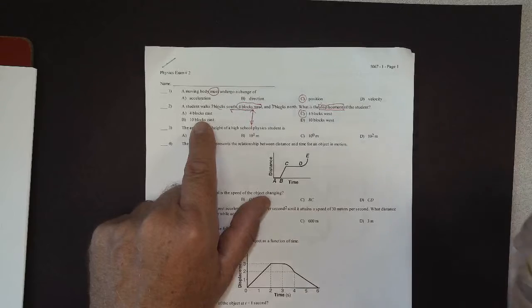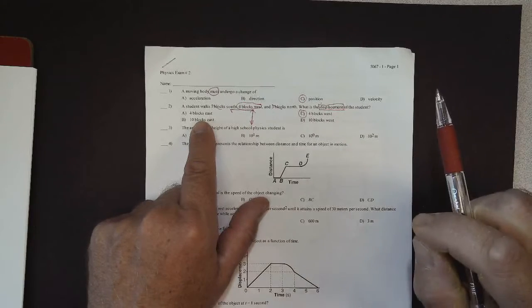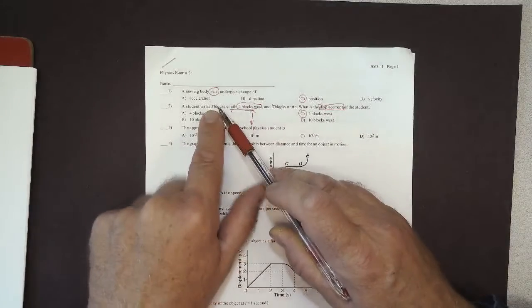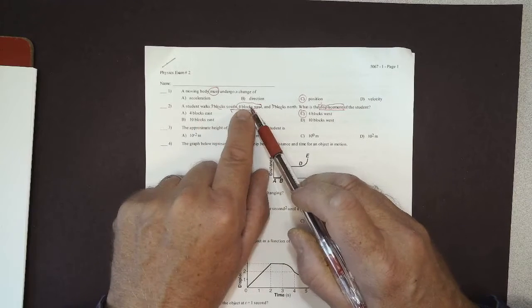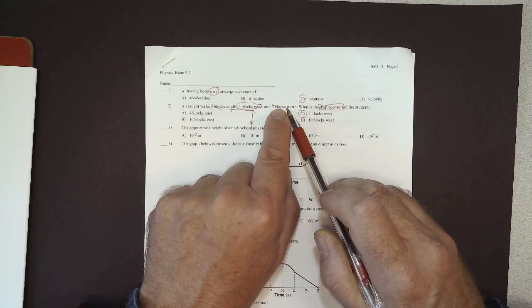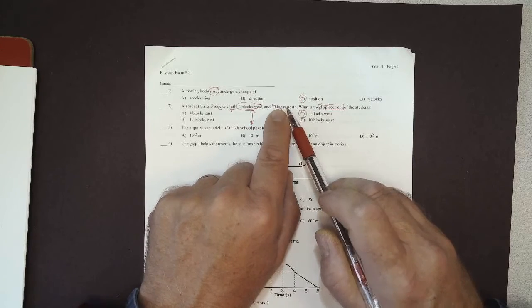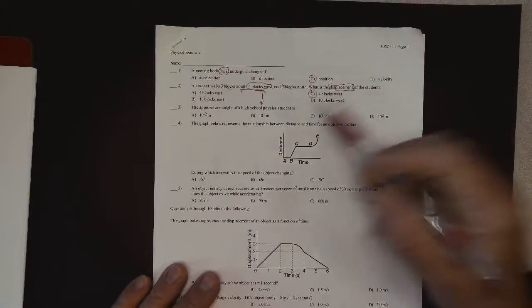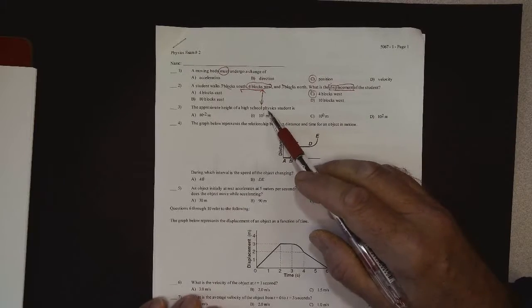Displacement is just interested in where you started, where you finished. If it was distance, that would be 3 blocks plus 4 blocks is 7 blocks plus 3 blocks is 10 blocks. That would be distance. But they're asking for displacement. Know the difference.